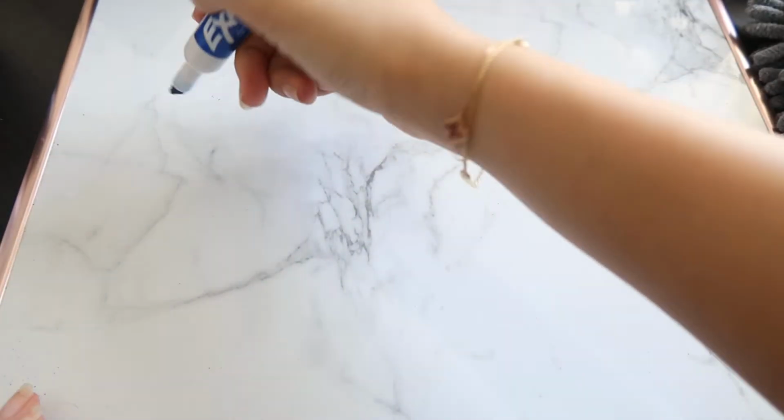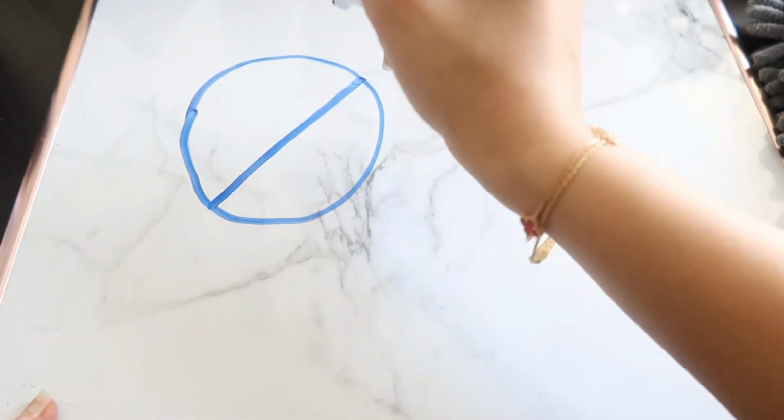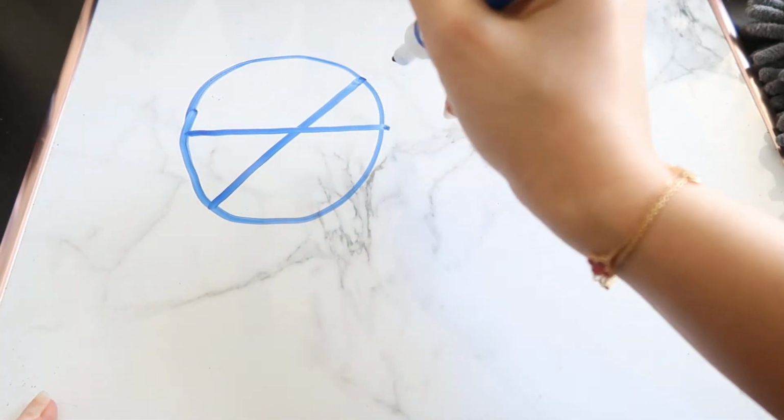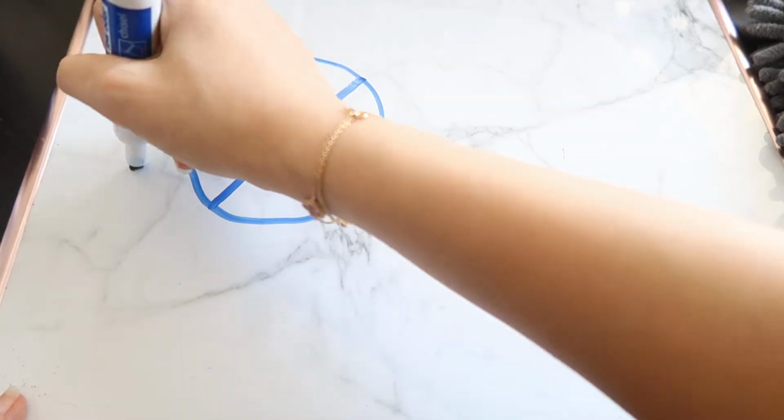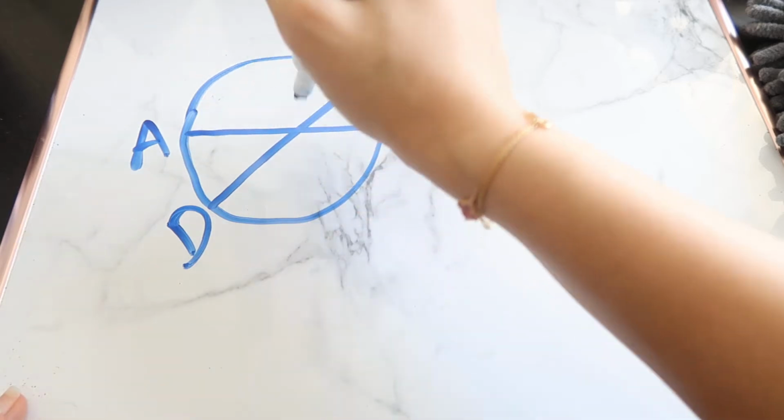If you remember what a chord is, when you have a circle and then you have a segment inside it, that's a chord. And we have 2 chords intersecting, that's AB and CD, and let's call the intersection E.